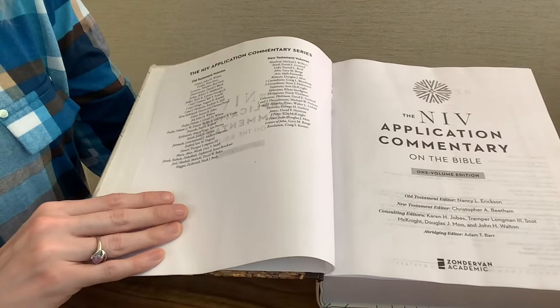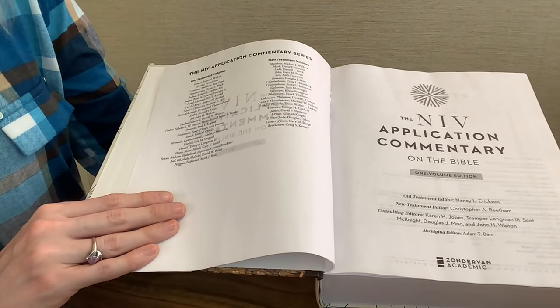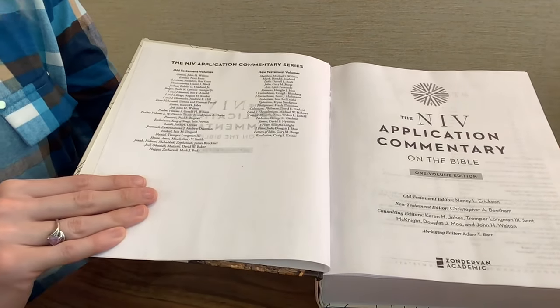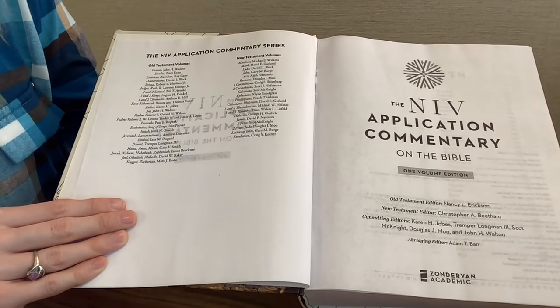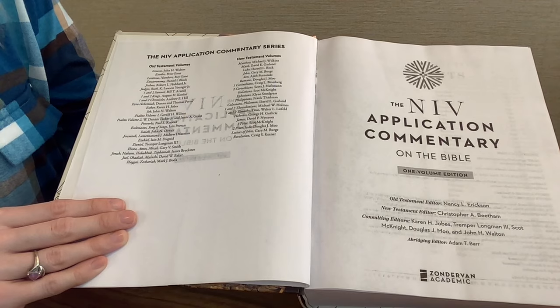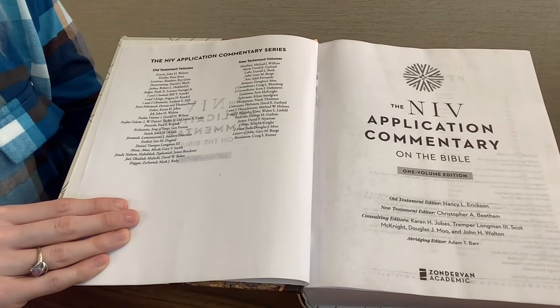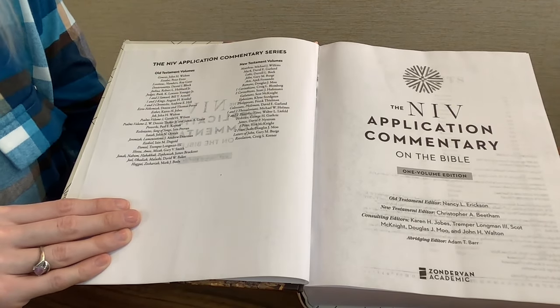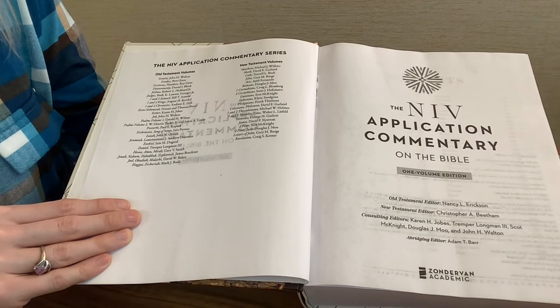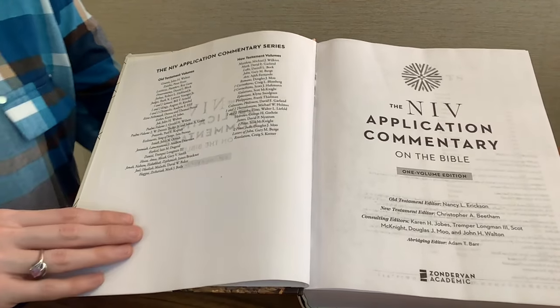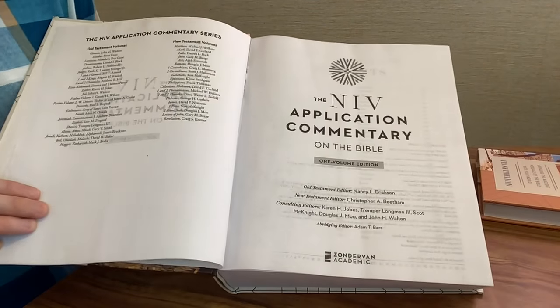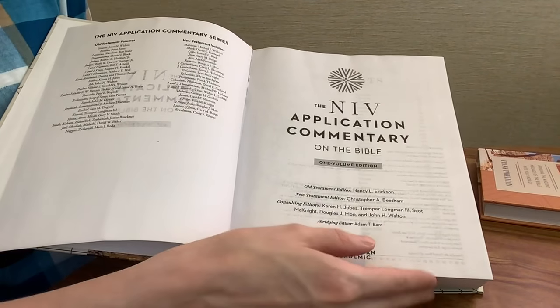it's going to show you a list of the NIV Application Commentary series. So there are individual books. Some of them are paired together, like there's one on Leviticus, Numbers. Let's see here. 1st and 2nd Thessalonians are one volume, Colossians, Philemon are one volume, etc. So they're not all just one book necessarily. Depends on the length of the book.